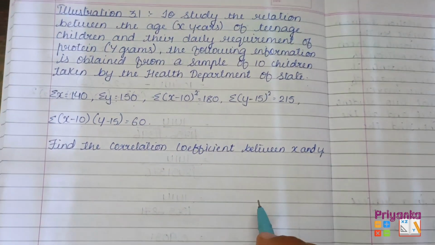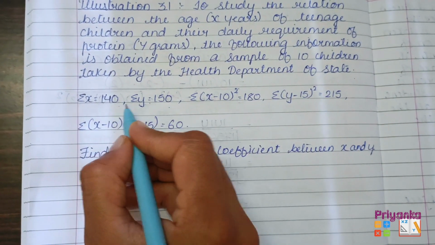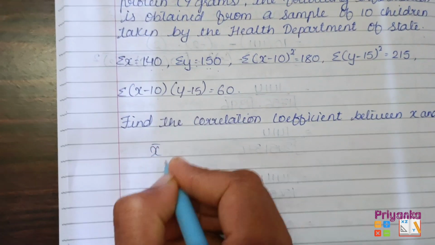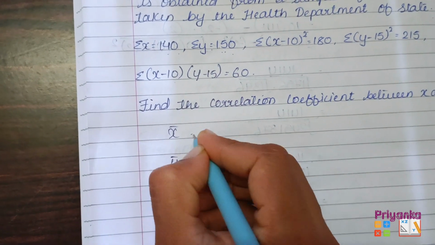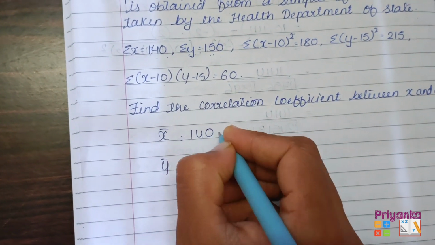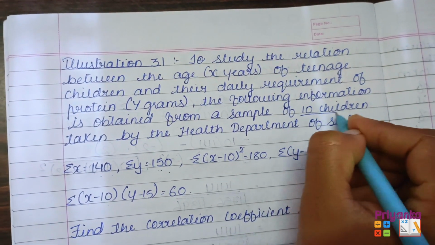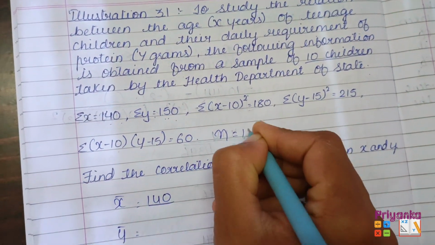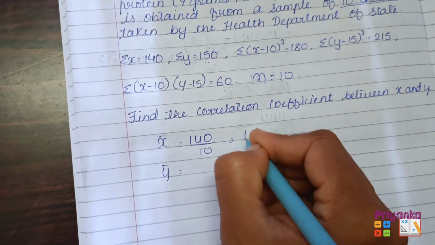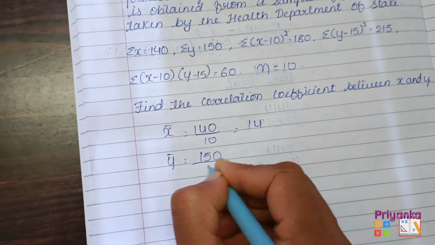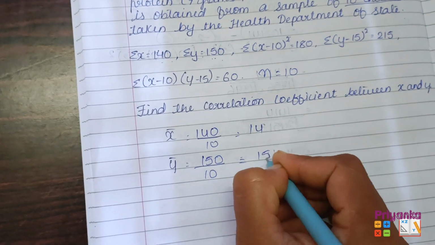So first of all, let me find the x bar and the y bar, as sigma x and sigma y are given. Here first of all we'll find x bar and y bar as we used to do before. The number of students were 10 children, so we'll denote n as 10. Here comes x bar, and for y bar, 150 divided by 10, here we get 15.